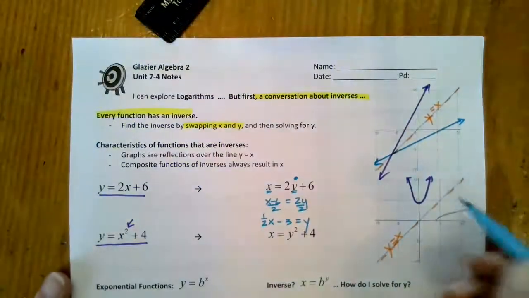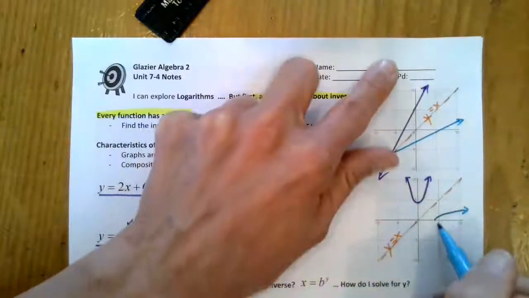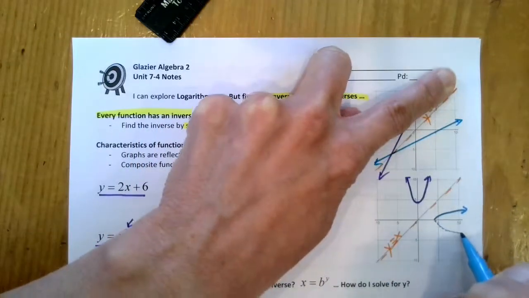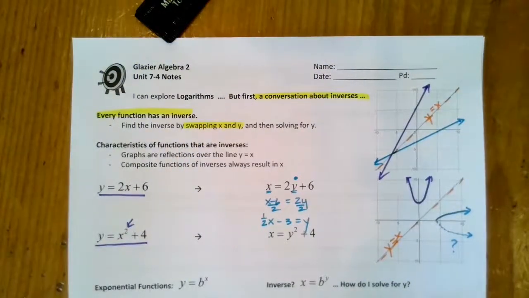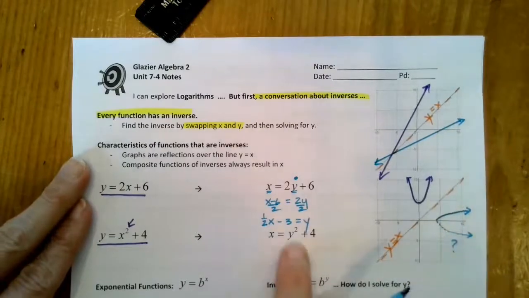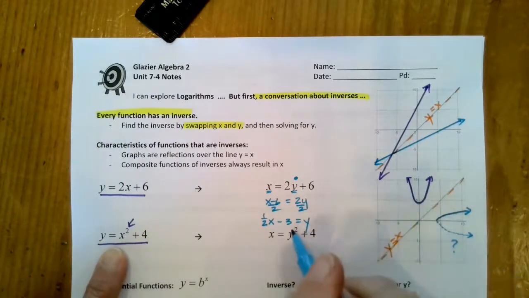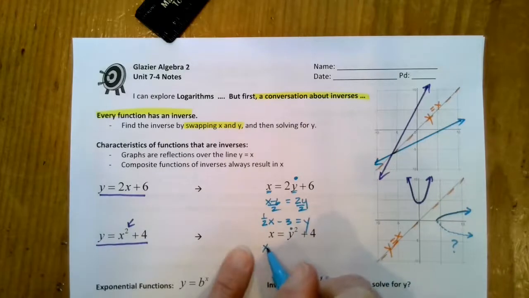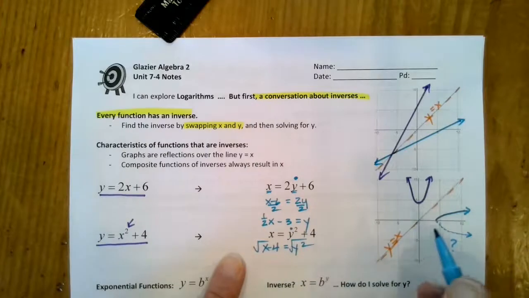But what's interesting is when you look at the graph of this reflection, I can see, but what the heck is going on here? And this becomes an interesting conversation about how come when I have my inverse, I don't have this negative output. So if we go ahead and solve this inverse, I switch my x and y again, and then I'm going to solve for my new y. So I'm going to subtract 4 from each side, and then of course I take the square root.